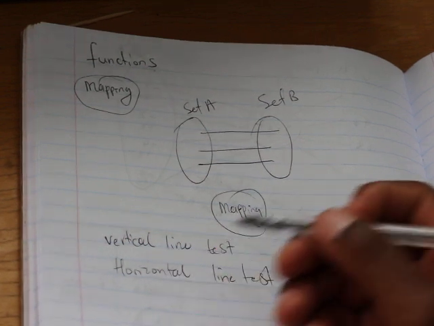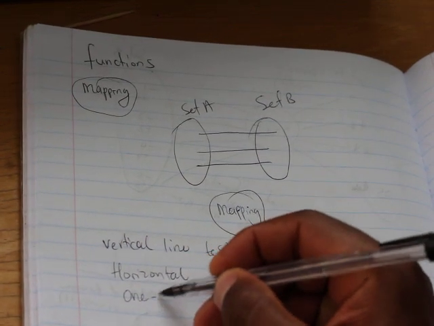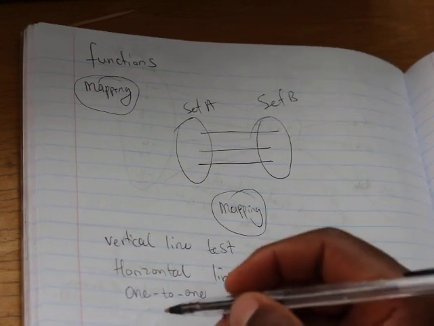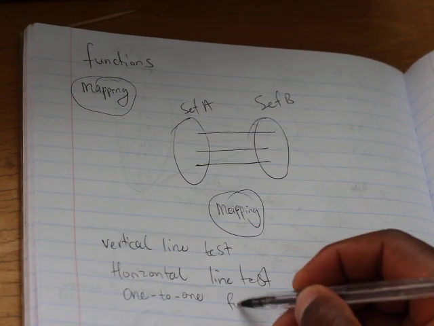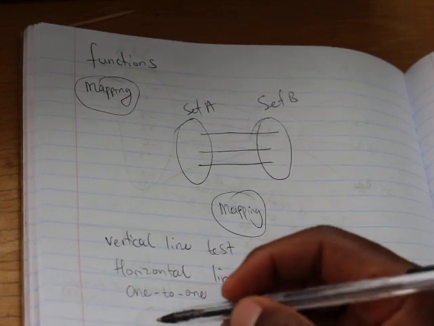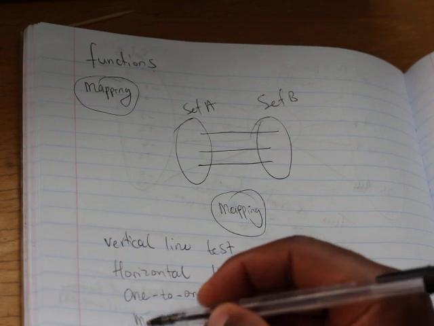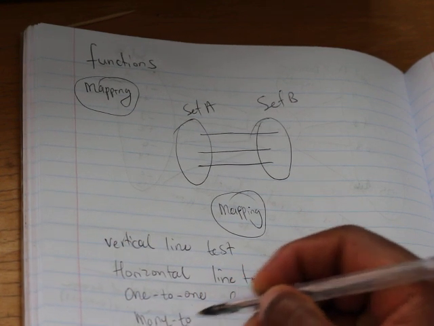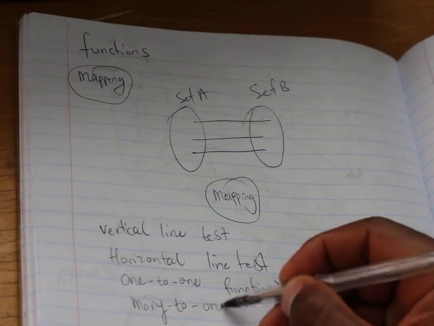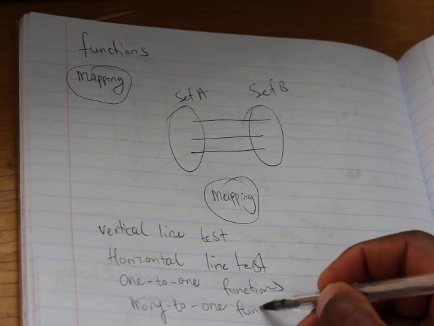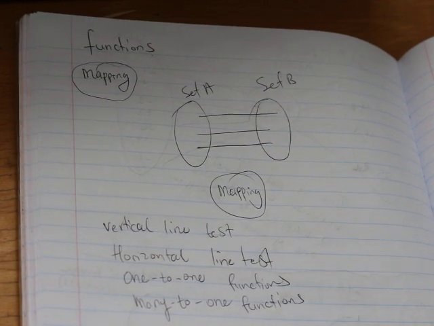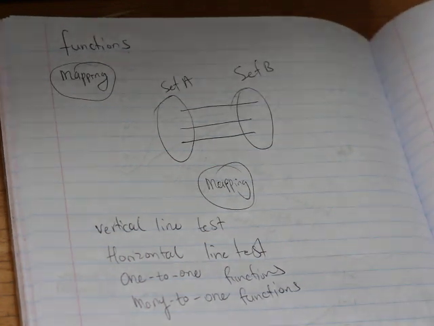I also want us to talk about one-to-one functions, also many-to-one functions. So these are the things that I want us to discuss.